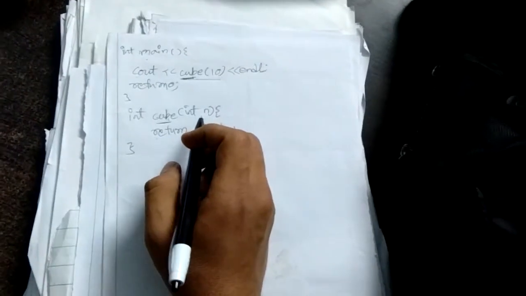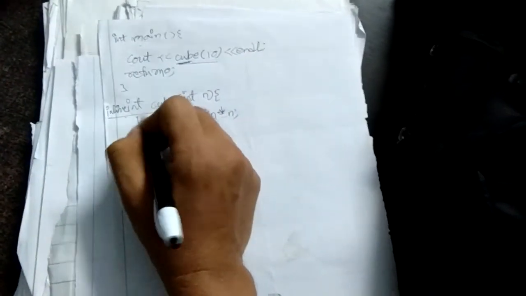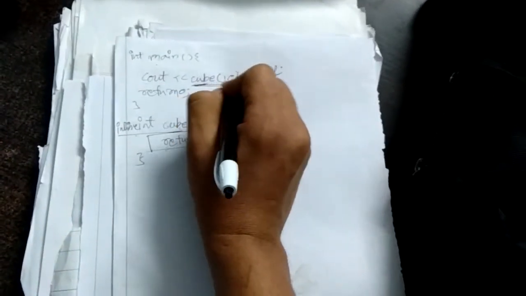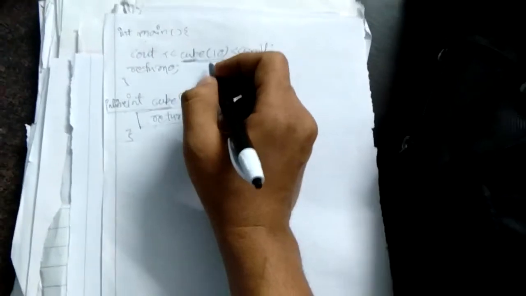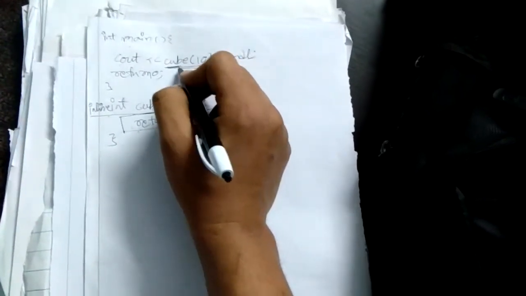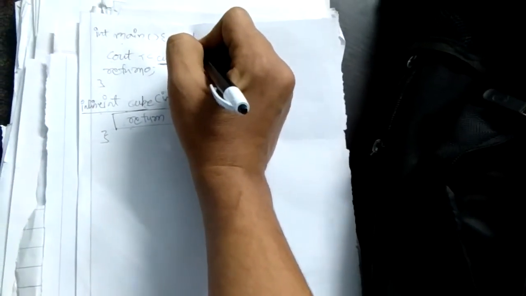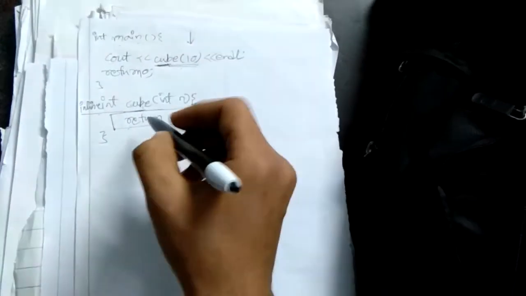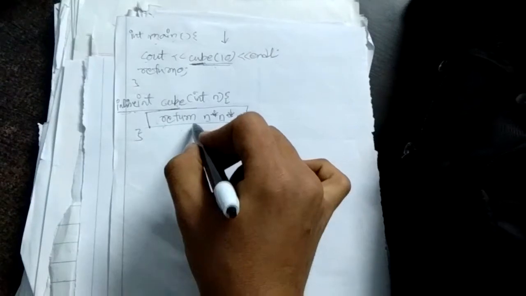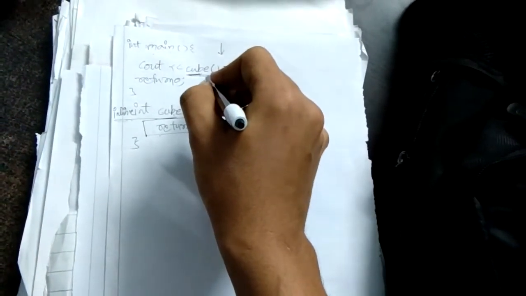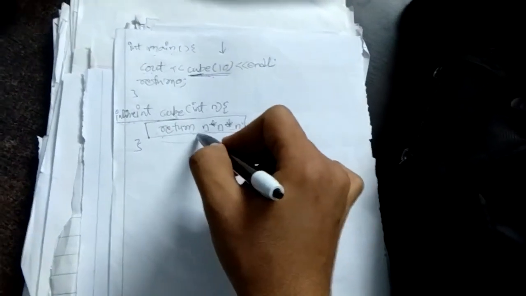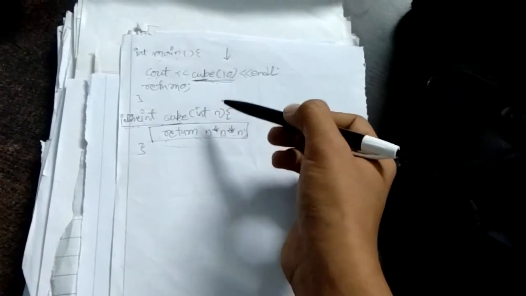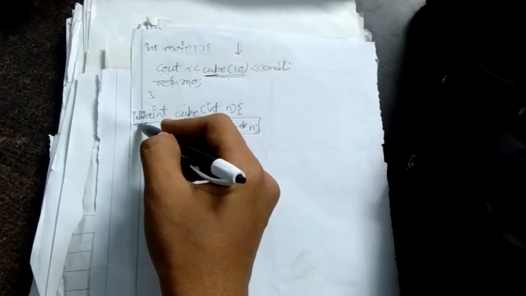Now let's say I am writing inline before this function. What happens is that this particular block of code would be replaced with the call over here. It makes a copy of this whole code and puts it over here. So at the time of execution, there won't be any jumping of control from here to here. This copying would be done at the compilation time, so the code would already be ready over here. This will improve the performance of your functions. That is the reason we use the inline function.